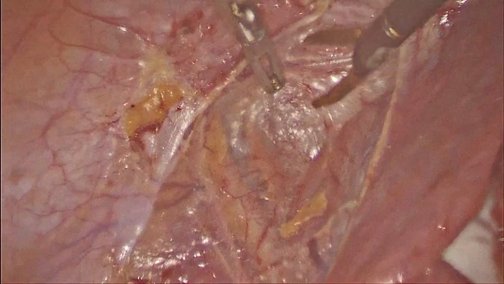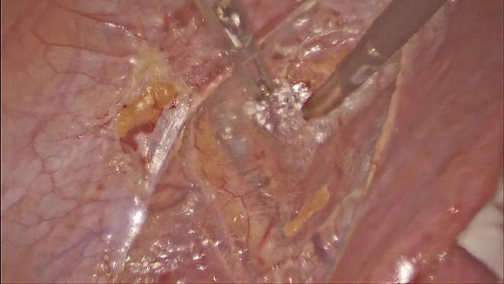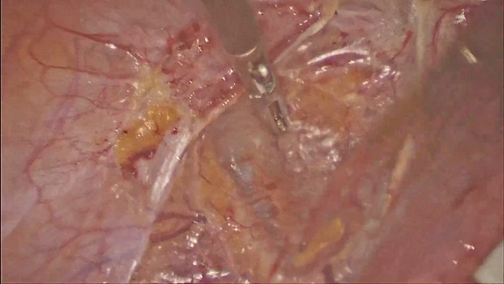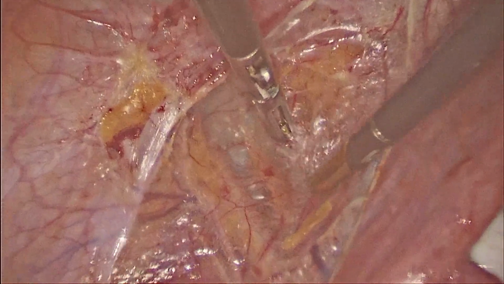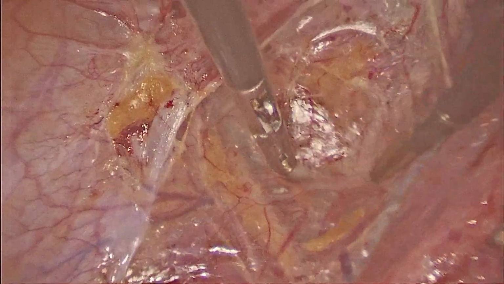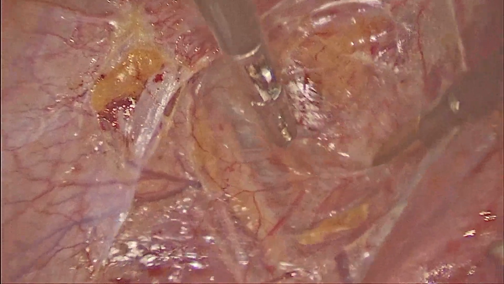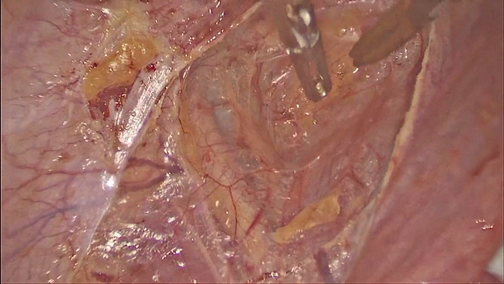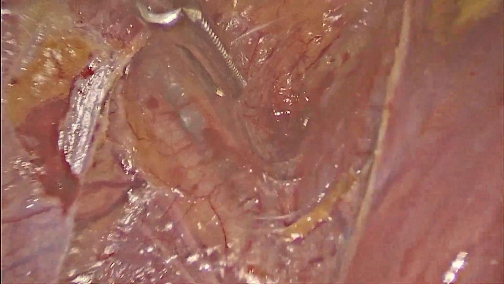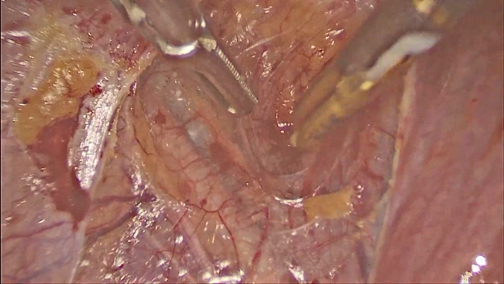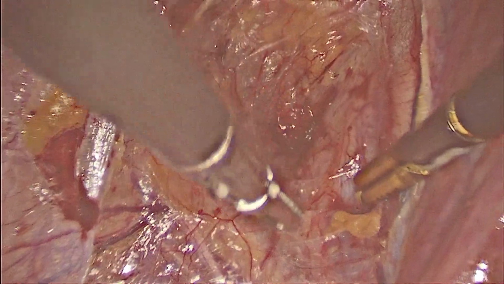So the first structures we usually come across are the external iliac vessels, the external iliac artery and external iliac vein, and then further dissecting deep down, we will see the ureter in the medial fold, and further down we will see the internal iliac artery. These are the routine structures seen in the retroperitoneal dissection.